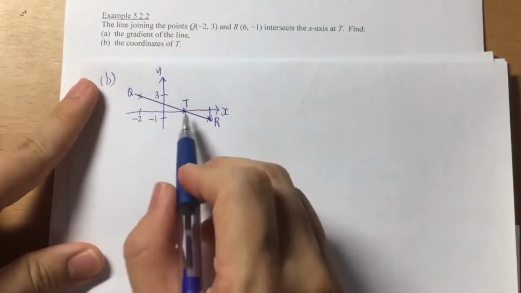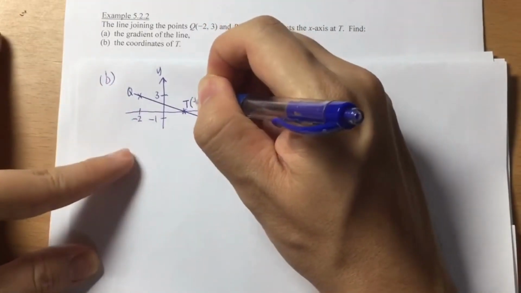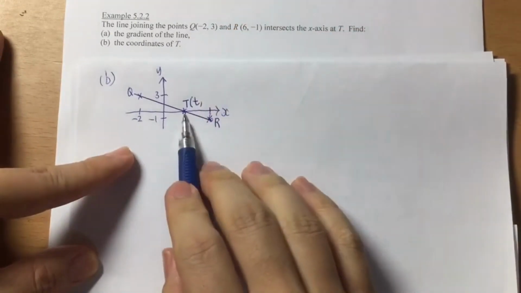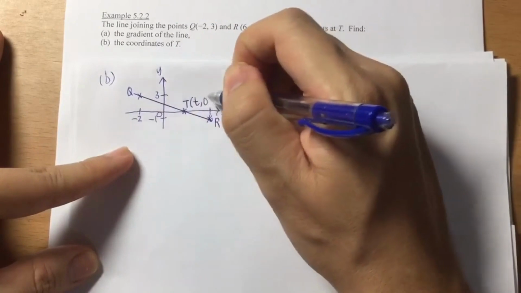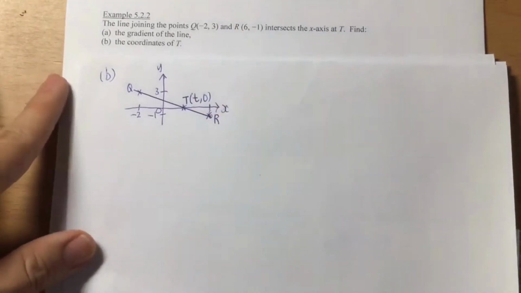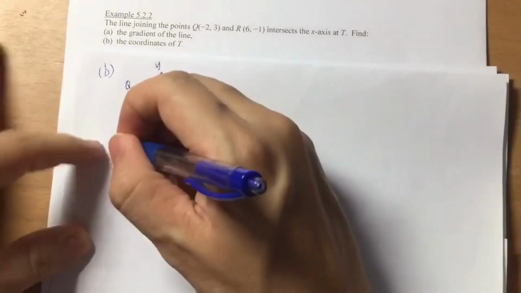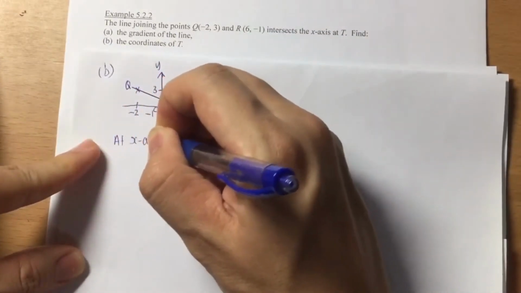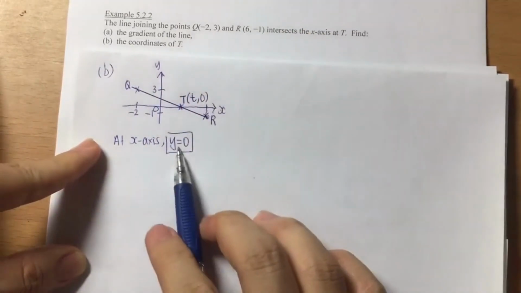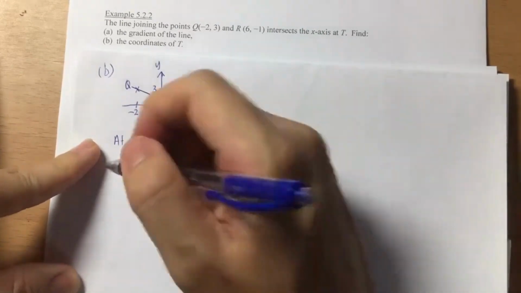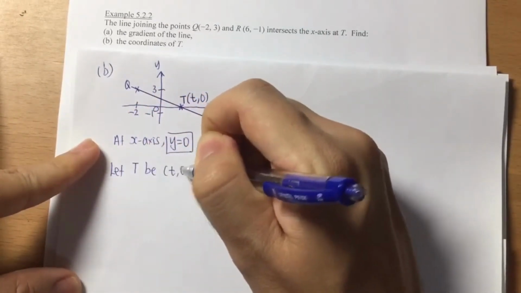So what do you notice? At the x-axis, I don't know the x, so I just called it small letter t. But what is my y? Yep, so this is a very simple fact that you guys need to know. And please do remember at x-axis, the y coordinate is equals to 0. So therefore, I'm going to let T be small letter t, 0.